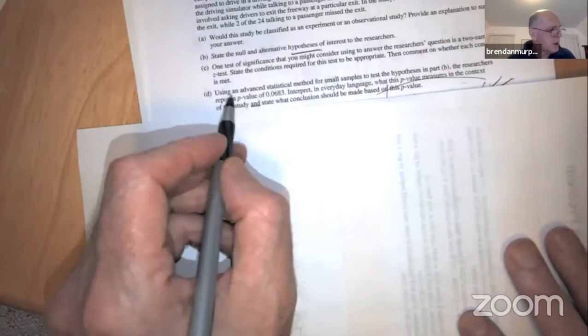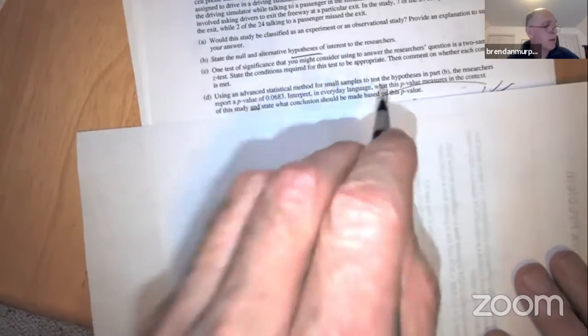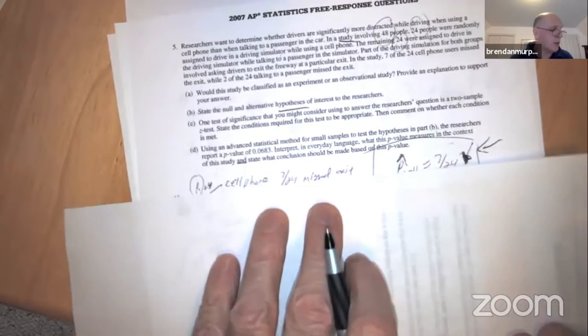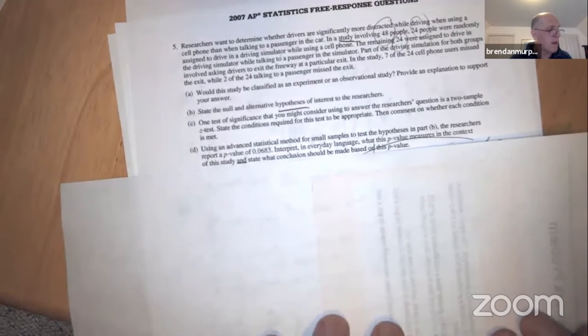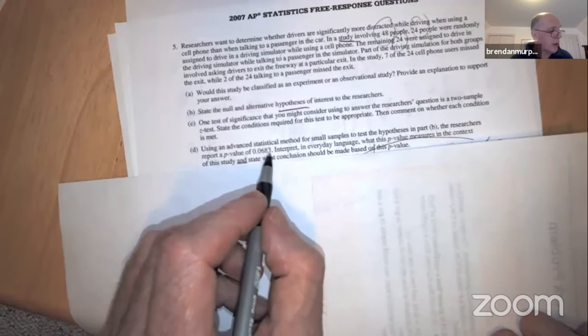And so my students always ask, Mr. Murphy, you have us check the conditions, and it feels like on almost every single problem, we meet the conditions. This is a really nice problem where we don't meet those conditions. And that's what part D is really getting to. It says using an advanced statistical method beyond AP stats for small samples. Again, I wasn't 100% comfortable with 48, you know, and two groups of 24. I would have liked that to be bigger, but it is what it is. The researchers report a p-value of 0.0683.